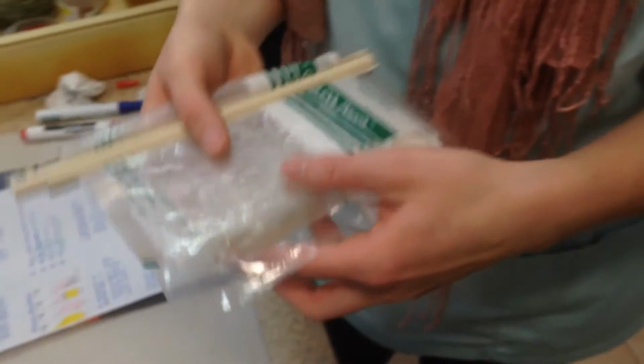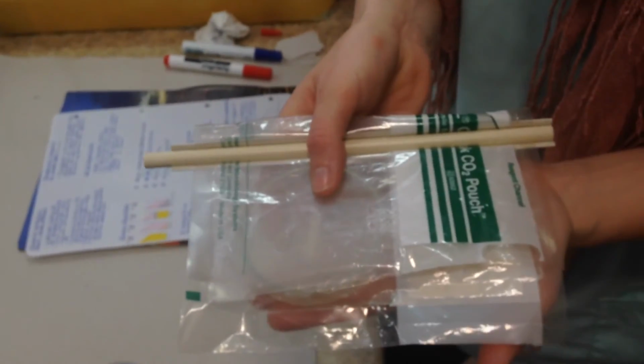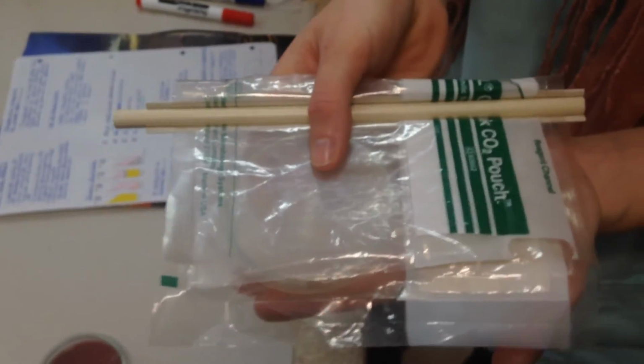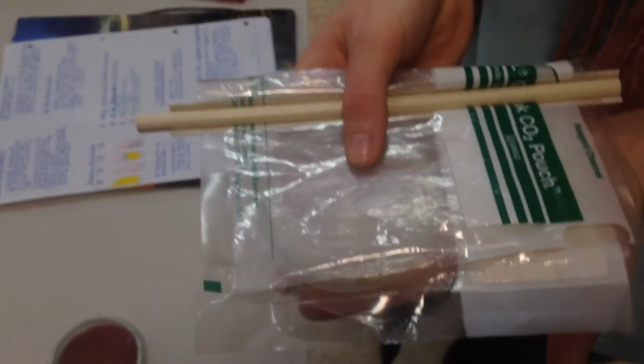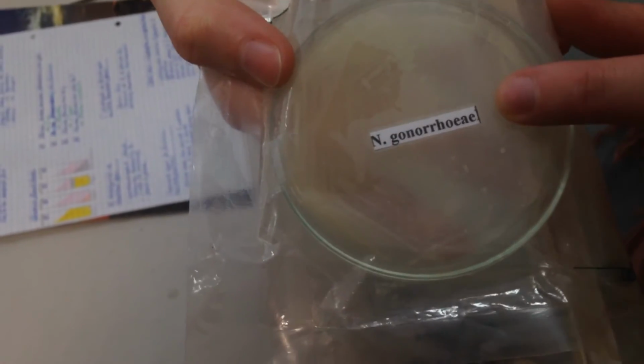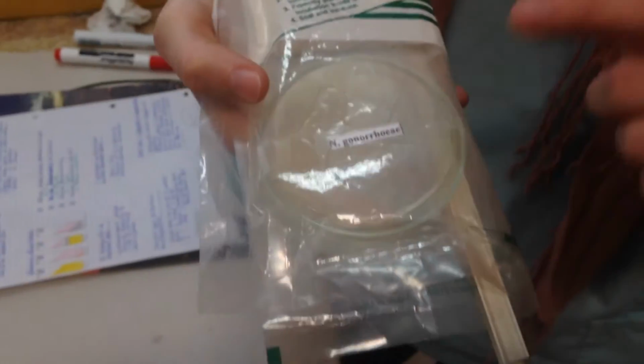We have, in general, a pouch which is for microaerophilic bacteria. That means we need 5 to 10% carbon dioxide in the atmosphere. This is especially for Neisseria gonorrhoeae, but also for Neisseria meningitidis. We have a little bag in there which we break, and it absorbs the oxygen.